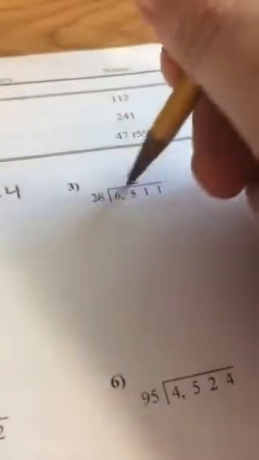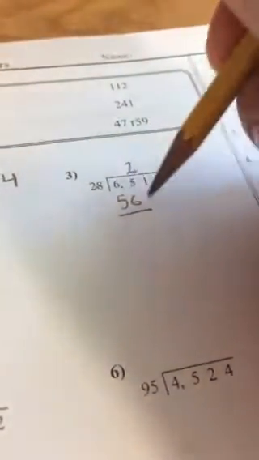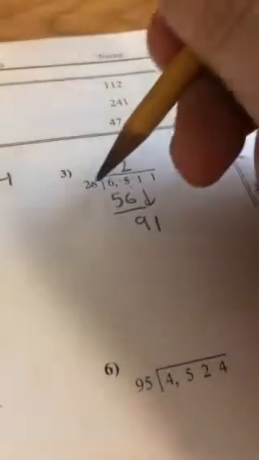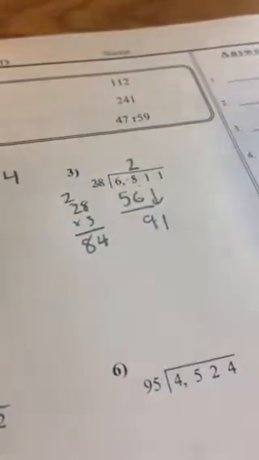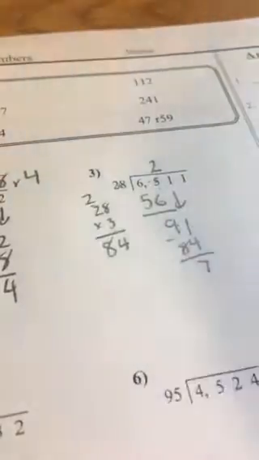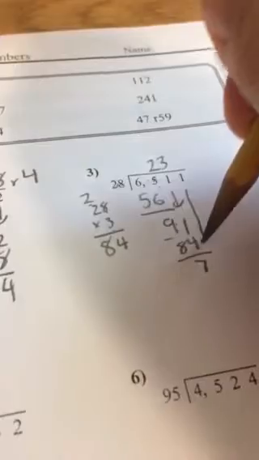All right, for my third problem, I have 28 into 65. So 28 goes into 65 2 times. That's 56. 65 minus 56 is 9. I'm going to bring down my 1. So I need 28 into 91. I'm going to guess that's 3 times. So I'm going to work that out on the side. All right. That's 84. So I'm going to put my 84 down below. I'm going to subtract. Put my 3 up too. And then I'm going to bring down my 1.